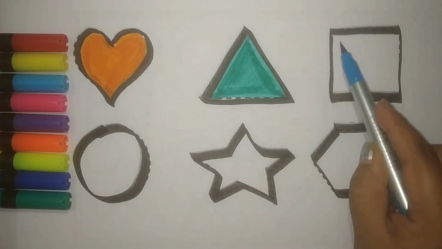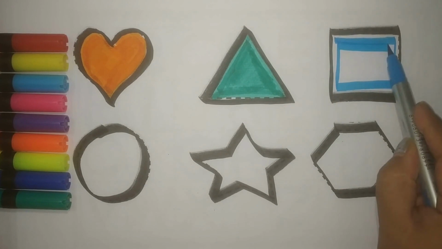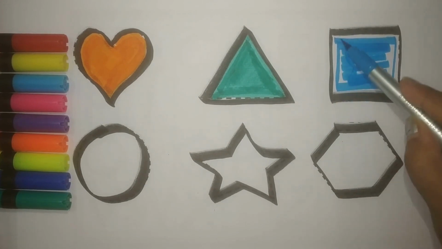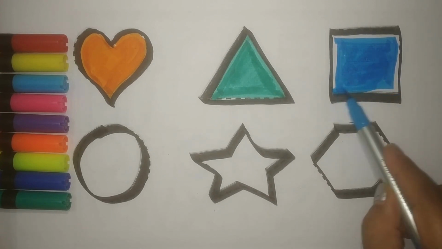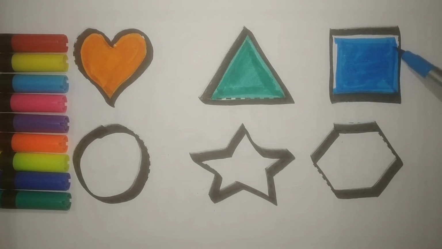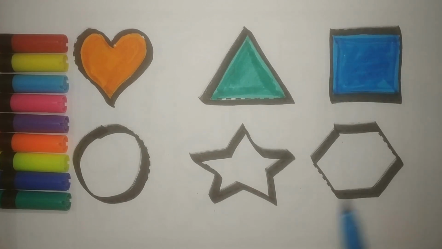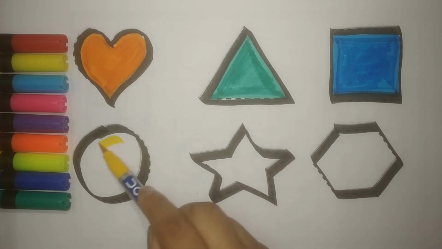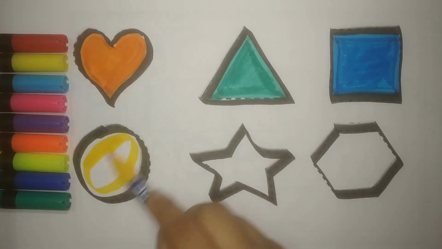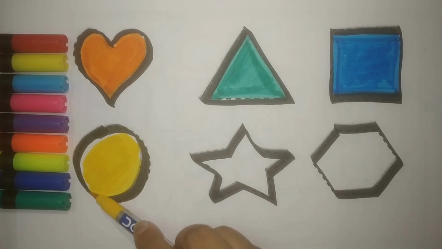Blue color. The square is blue in color. The square has 4 equal sides. Yellow color. The circle is yellow in color. A circle has no sides.